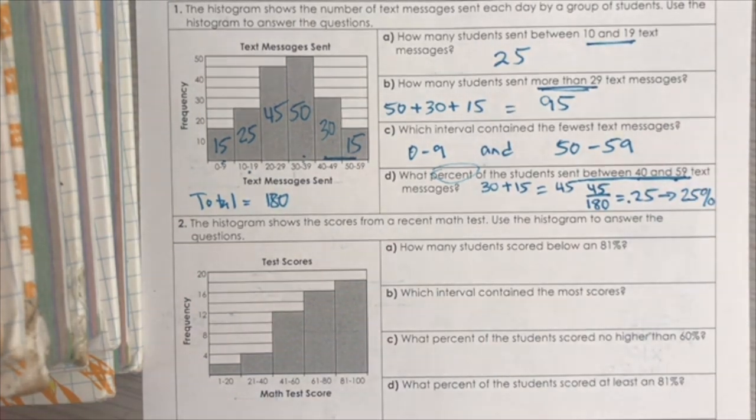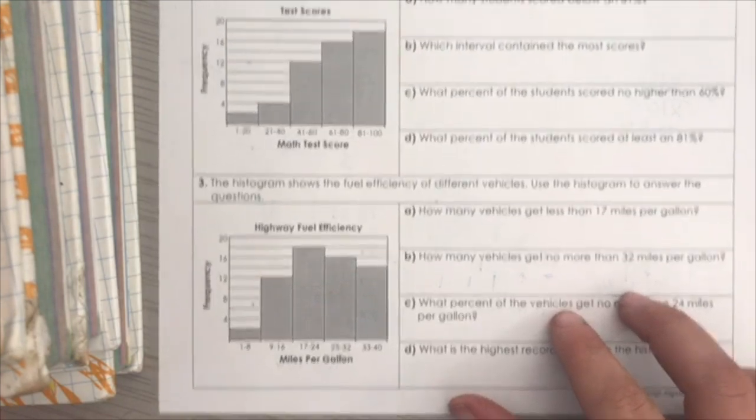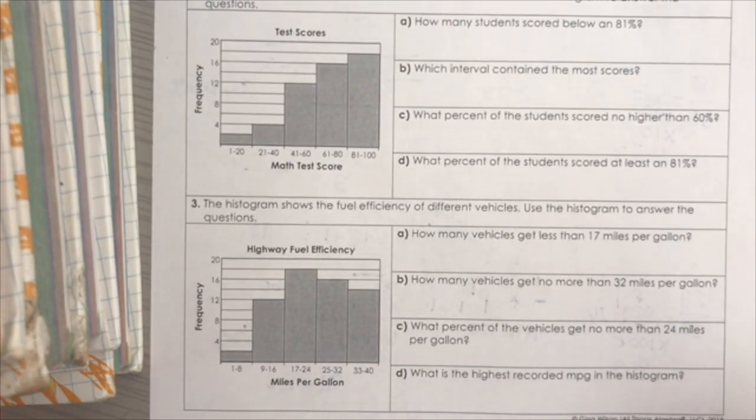Okay? All right, you guys are going to work through the next two problems on this page, and then you're going to get the next worksheets from the substitute.